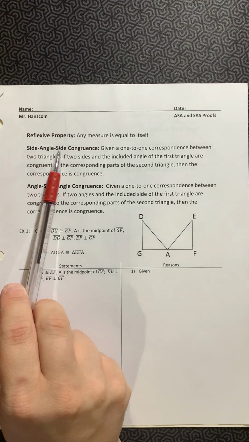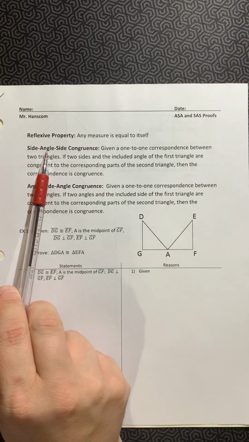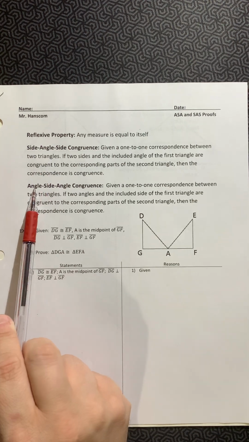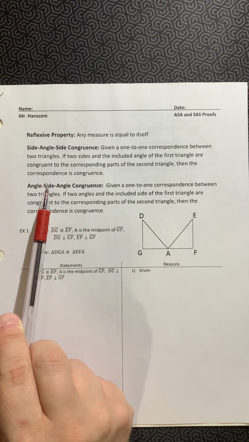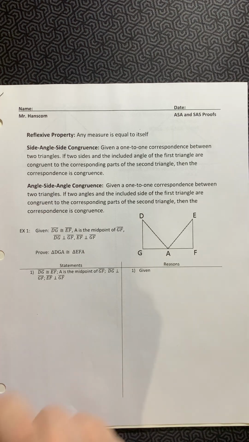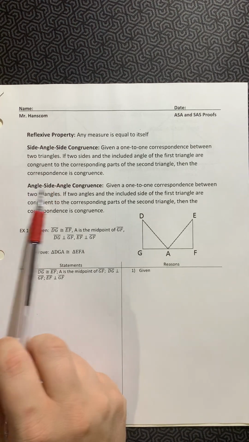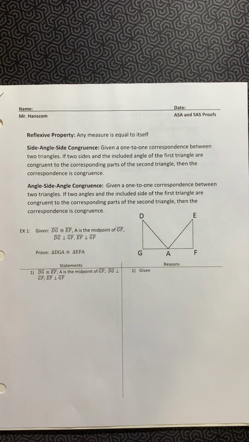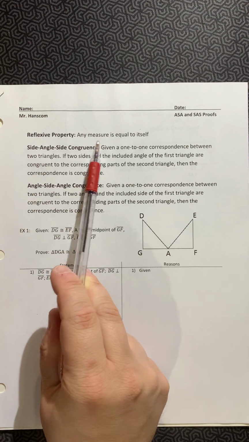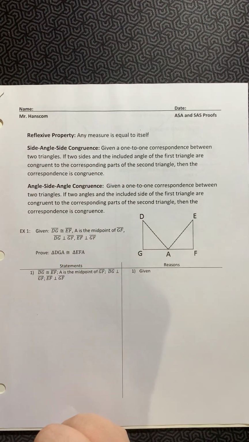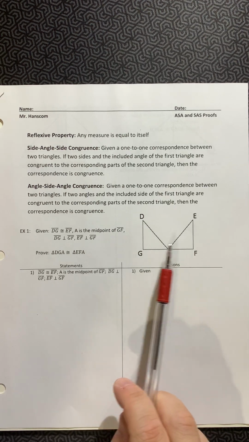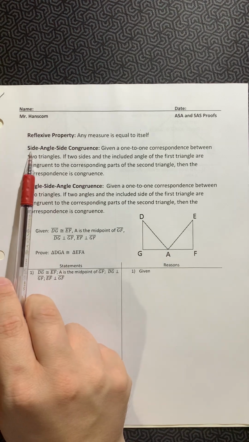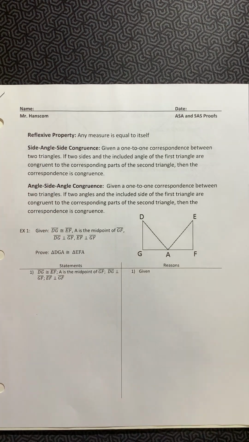Either that two sides and an angle in between them are congruent, or that two angles which share a side between them are congruent. If we can prove either these three things or these three things, it ends up that the entire triangles are guaranteed to be congruent. Reflexive property, any measure that is equal to itself, might end up coming up in this situation from time to time because maybe the way that the triangles are drawn, they could share literally the same side or angle and get one of these things ticked off of our checklist.